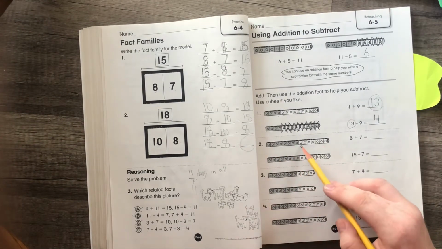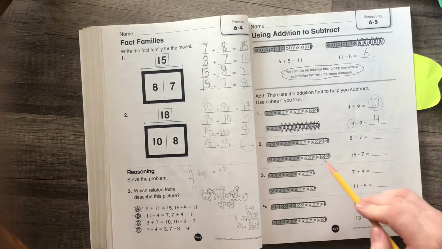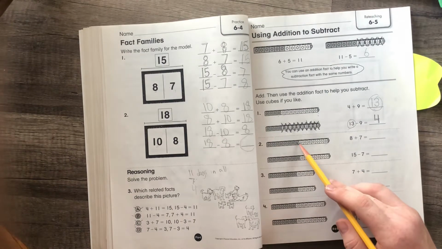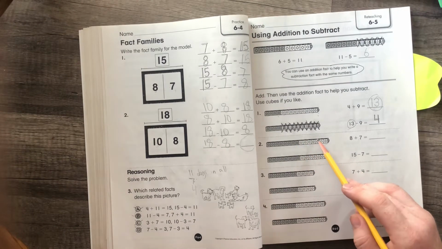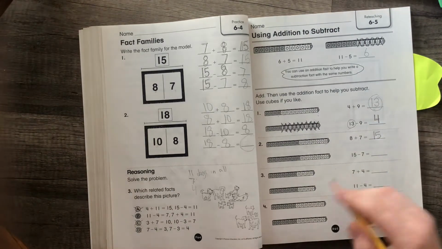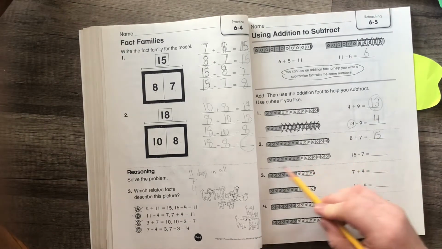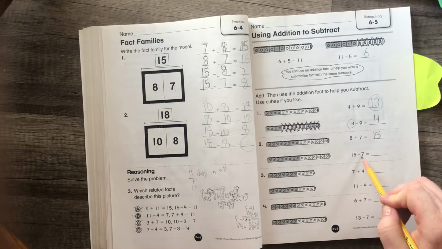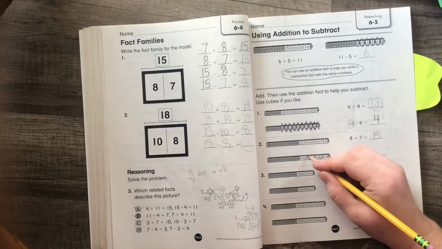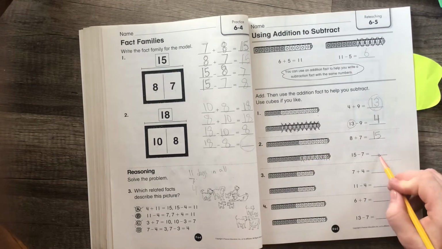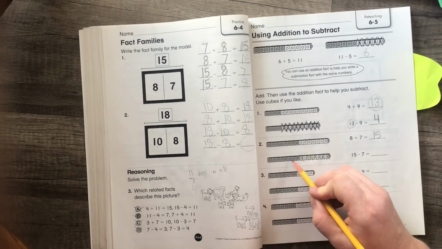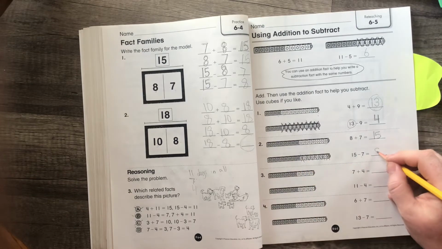We have 8 dark ones and 7 light ones. So let's go ahead and add them all together. 1, 2, 3, 4, 5, 6, 7, 8, 9, 10, 11, 12, 13, 14, 15. And of our 15, here we're going to subtract or take away 7. 1, 2, 3, 4, 5, 6, 7. How many are left? We're going to put that answer here. 1, 2, 3, 4, 5, 6, 7, 8.